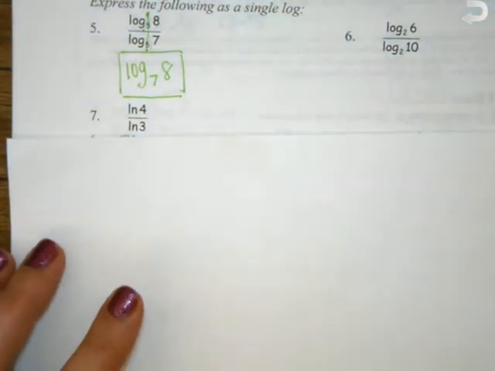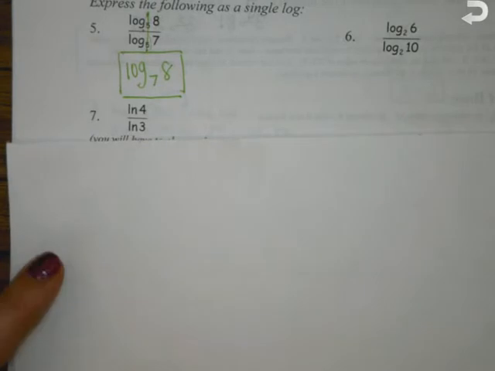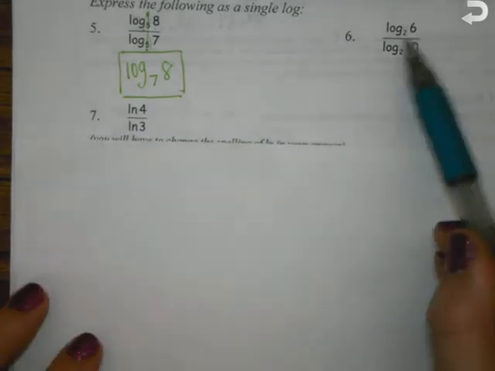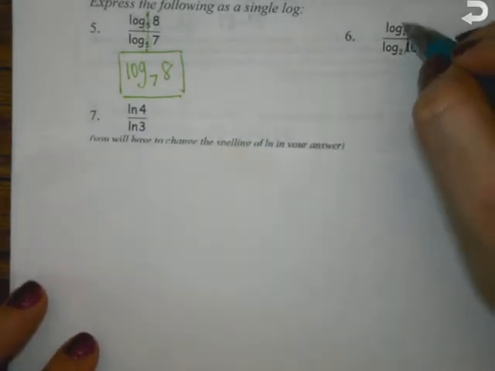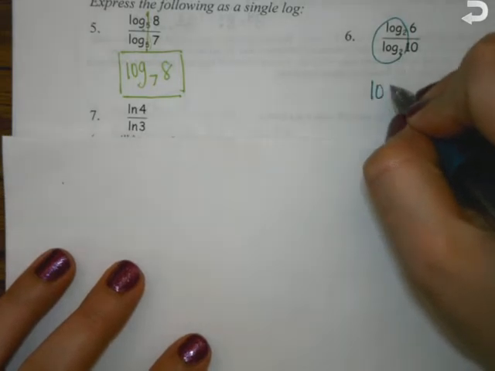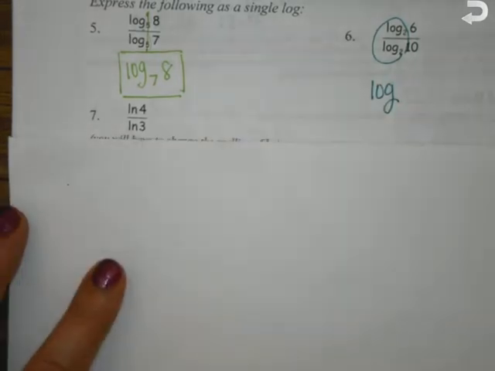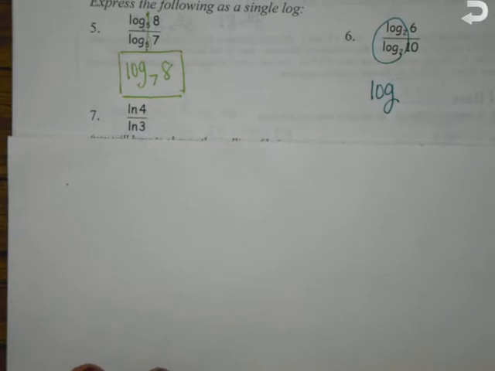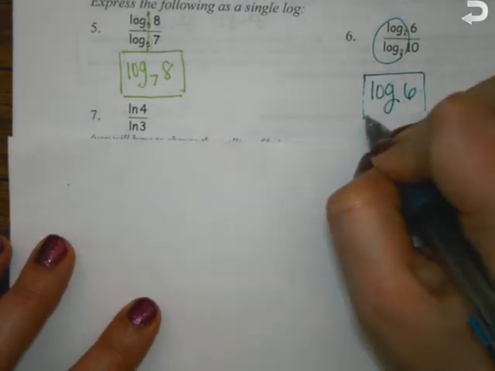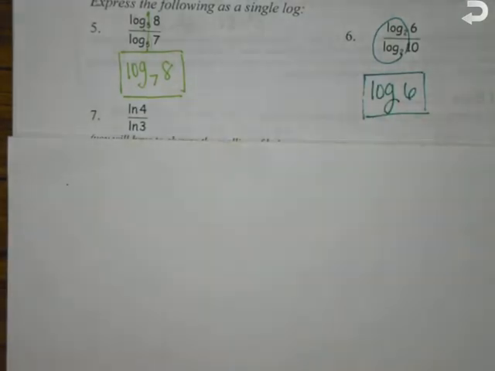Okay, so do number 6 for me really quick. Okay, guys, so number 6, I see log base 2 of 6 over log base 2 of 10. So because I have log base 2 over log base 2, that tells me that they used change of base formula. So to write this as one single log, what was my original base? 10. So do I have to write it? No. So it's going to be log base 10 of what? 6. So we're just going to do log of 6. If you want to write log base 10, that works too. But it should have come out to just log of 6.